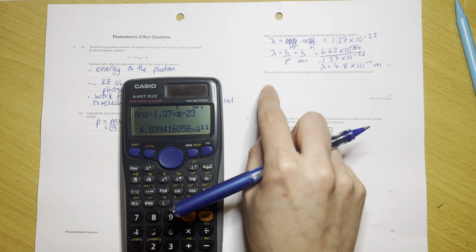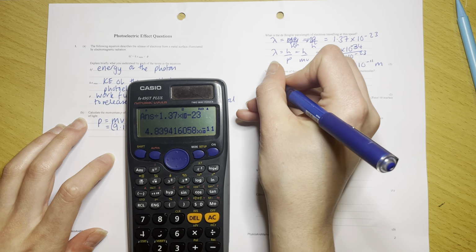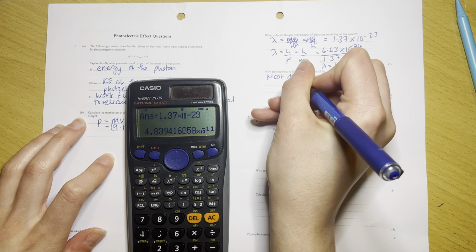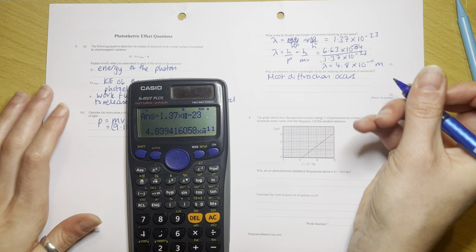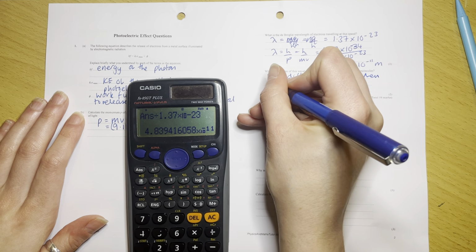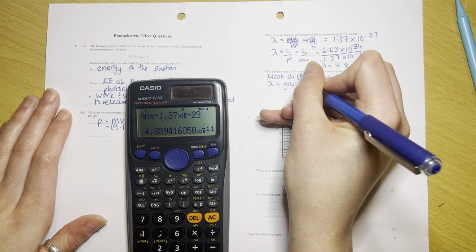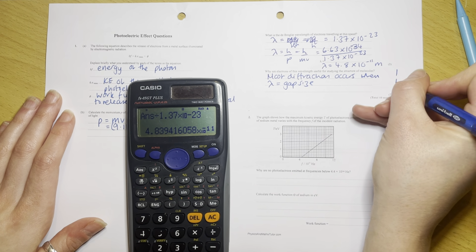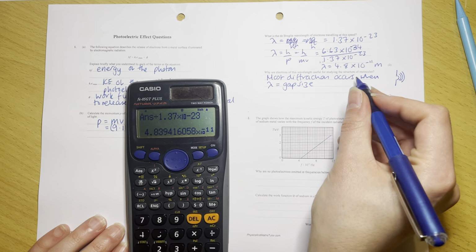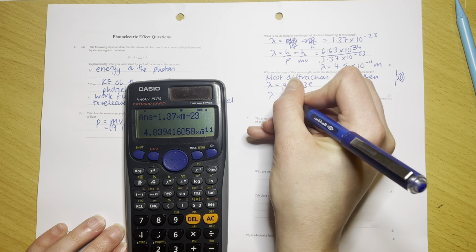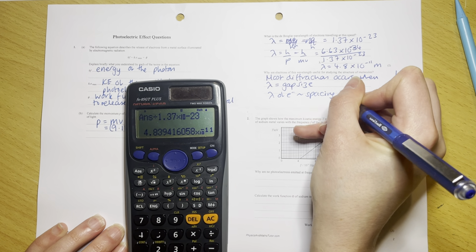And it says, why are electrons of this wavelength useful for studying the structure of molecules? Well, we get most diffraction, as in the maximum diffraction occurs, when the wavelength equals the gap size. So remember, diffraction is when waves pass through a gap and they spread out like this. Here, studying the structure of molecules, the de Broglie wavelength of the electrons is similar to the spacing between atoms.